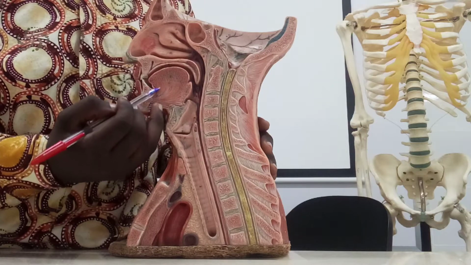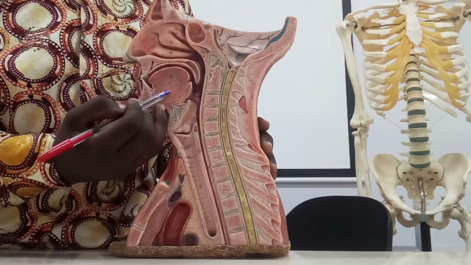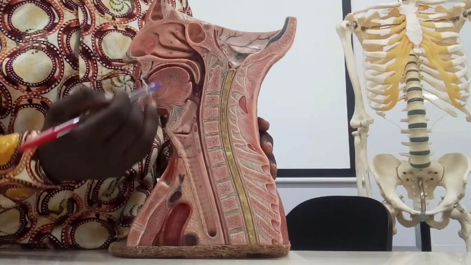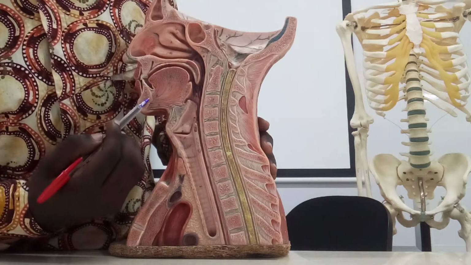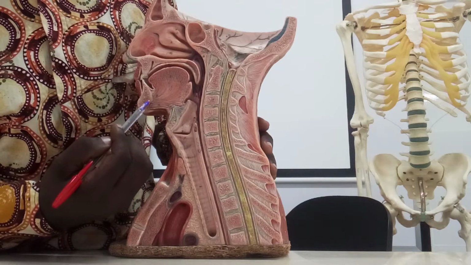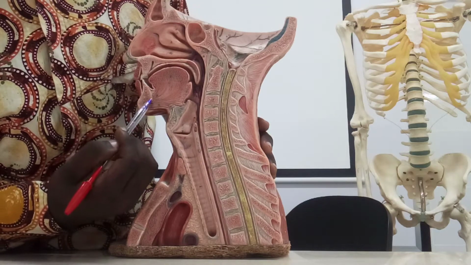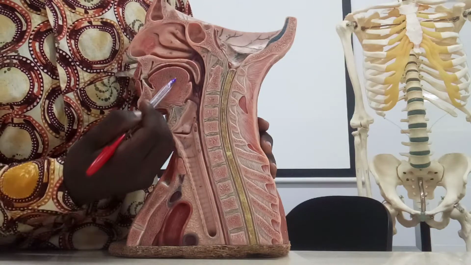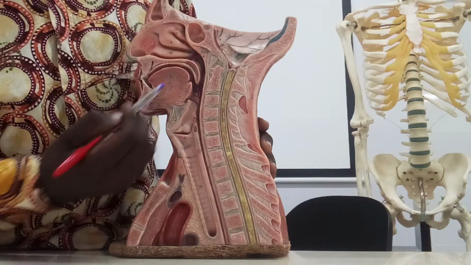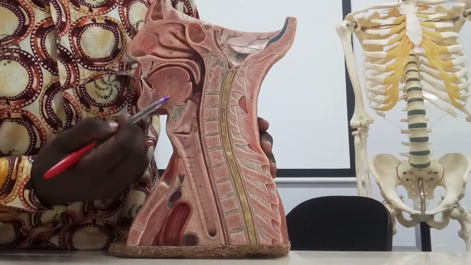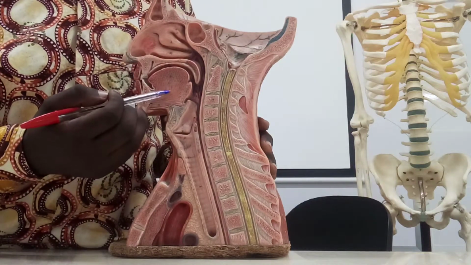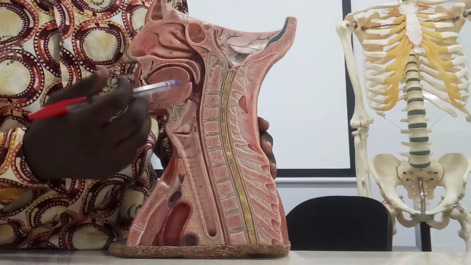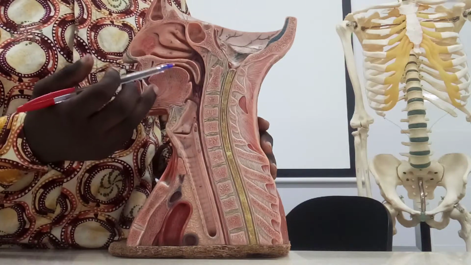Now, for the extrinsic muscles of the tongue, we are going to find what we call the genioglossus muscle, from the genu of the mandible to the tongue. So the genioglossus muscle is what we are going to find over here. Apart from this one, we are going to find the hyoglossus. The hyoglossus is not evident here, you don't see it here. We also have the palatoglossus.